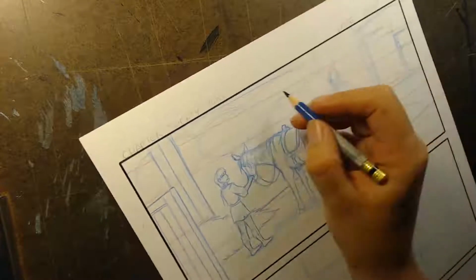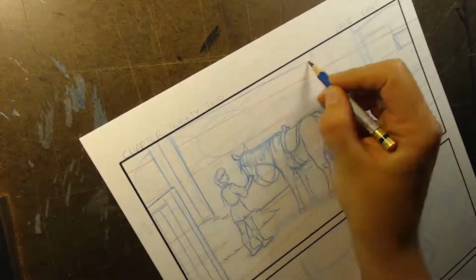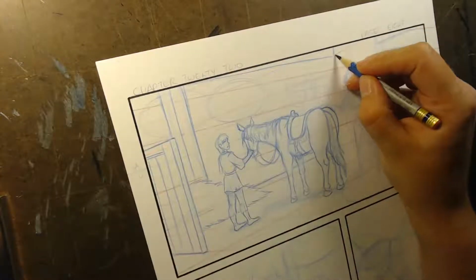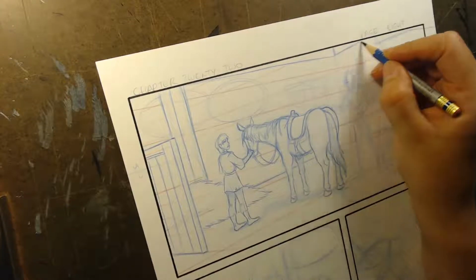All sorts of different stuff in this barn.